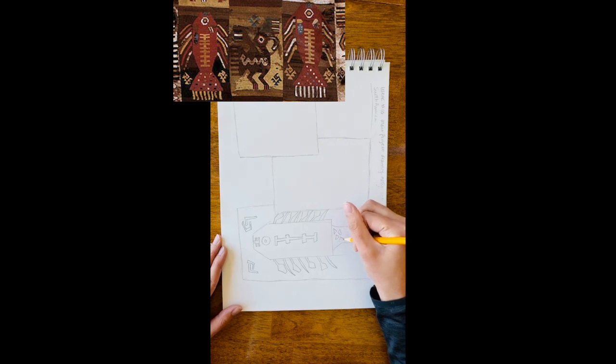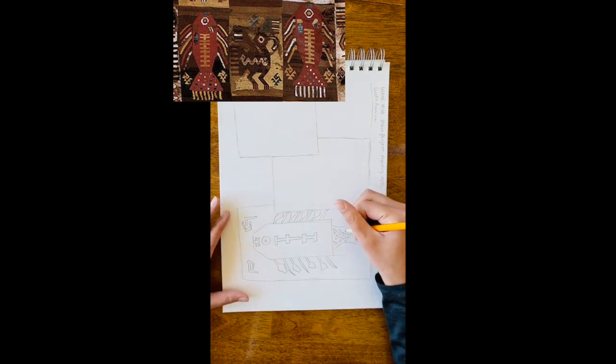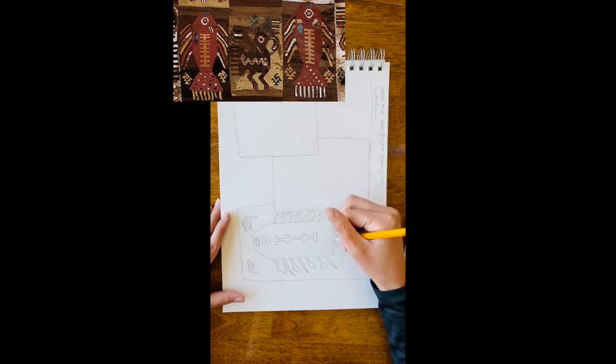And I'm just adding some interesting shapes inside of a shape. So in the tail, I'm doing these kind of triangular shapes. I'm filling in that section, and have some fun making some new shapes and even connecting some different shapes together. That could be very interesting.